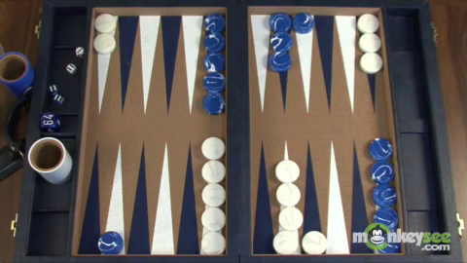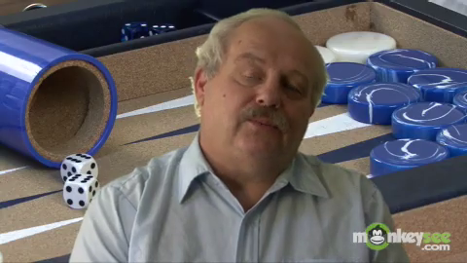You want to build yourself some safe spots to land in your outer board and in your inner board. Next, we'll look at some middle game strategy for the running game.